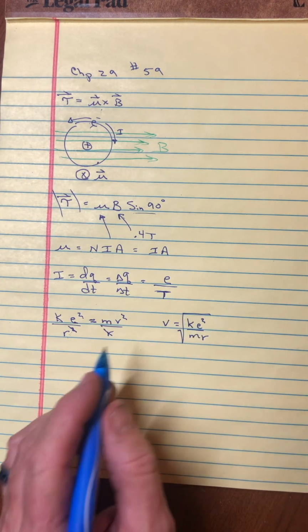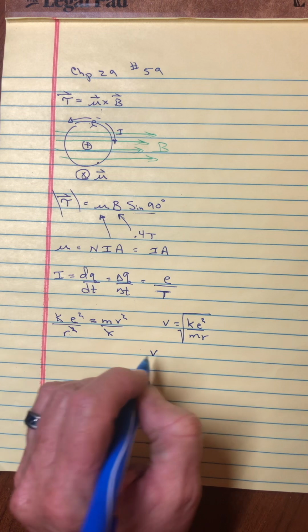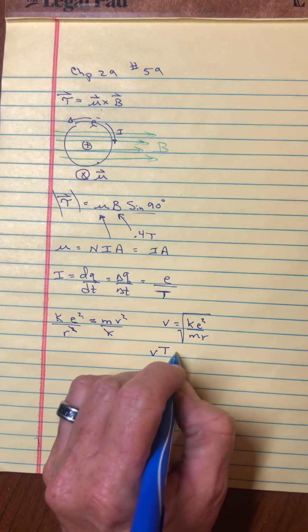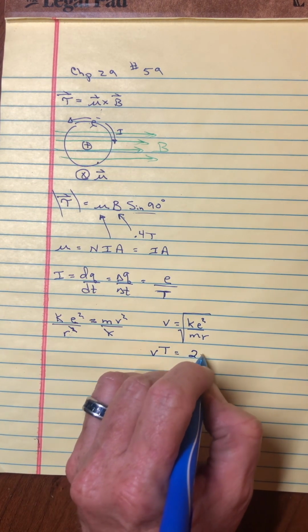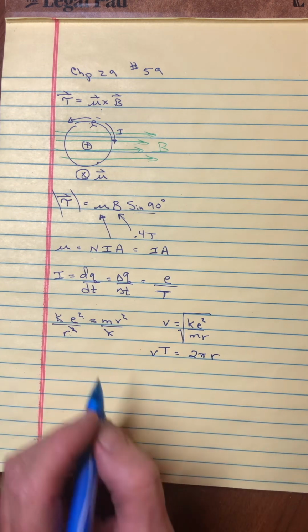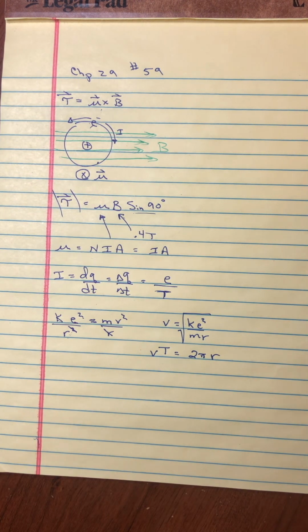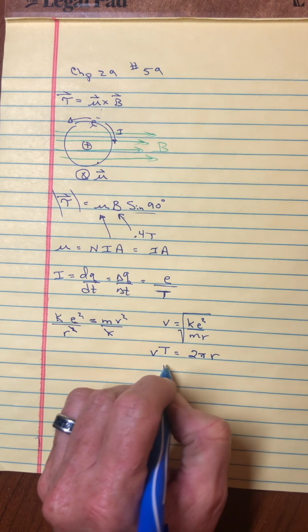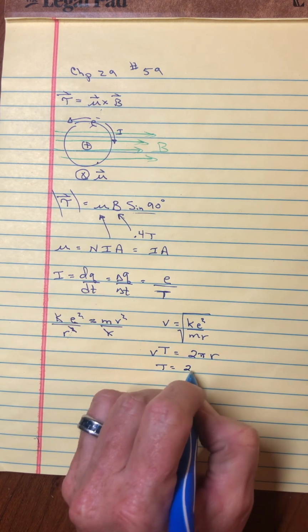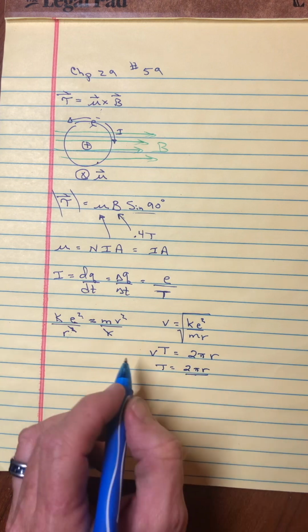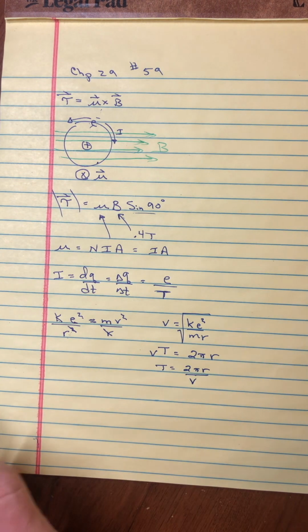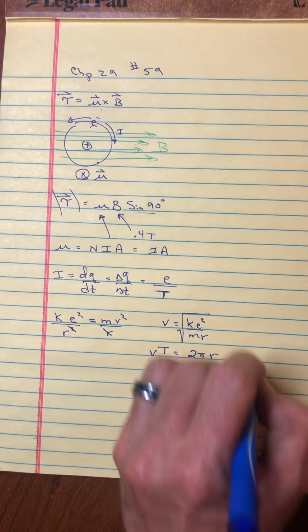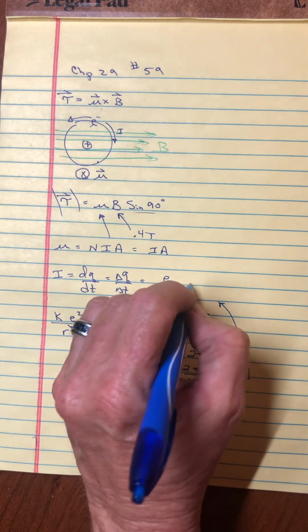Now, to keep moving along here, if I took the velocity and multiplied by 1 period, that's 1 revolution, it would go the circumference, which is 2 pi r. So, in other words, the period would be 2 pi r divided by the velocity. And I can use that up here.